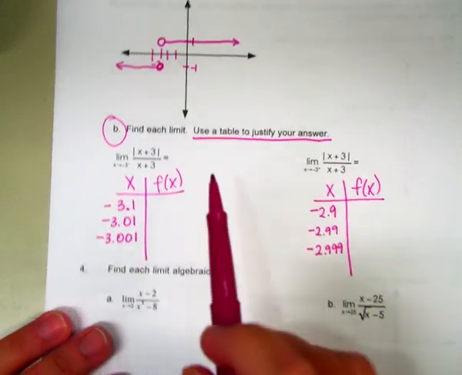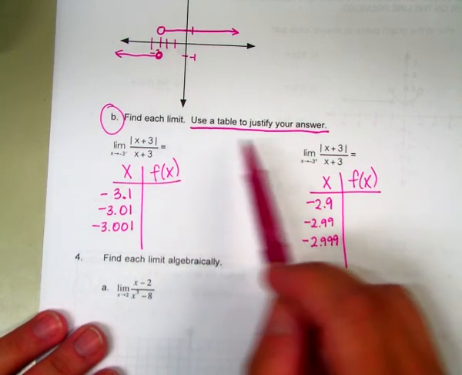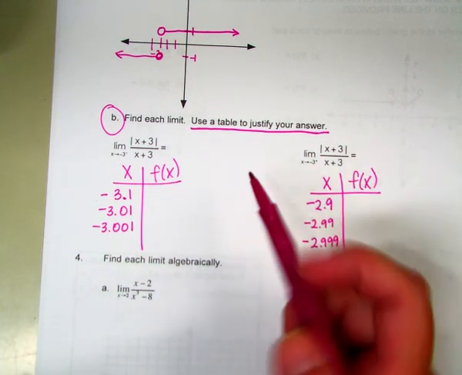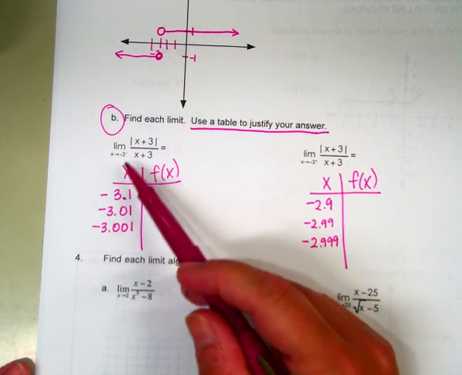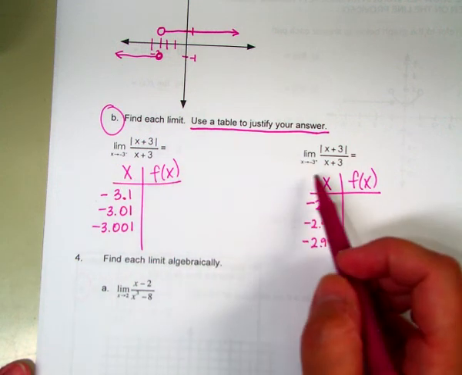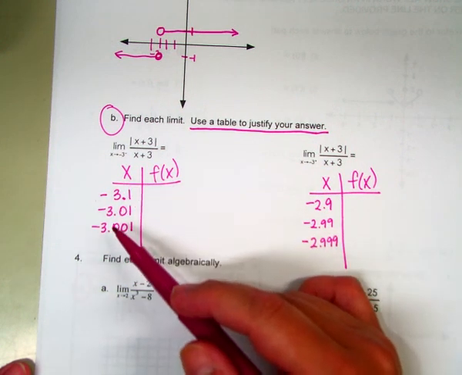Okay, the thing I took off for it was this, where it says use a table to justify your answer. If you're going to use a table to do these, first of all, if you don't have a table for these, you couldn't get any credit for that. Second of all, the x values in your table have to be approaching -3 from the left side, and they have to be approaching -3 on the right side. So I needed to see these specific values in your table.